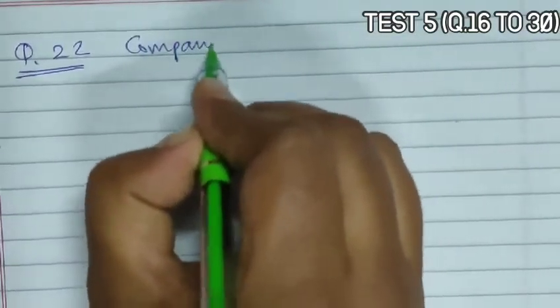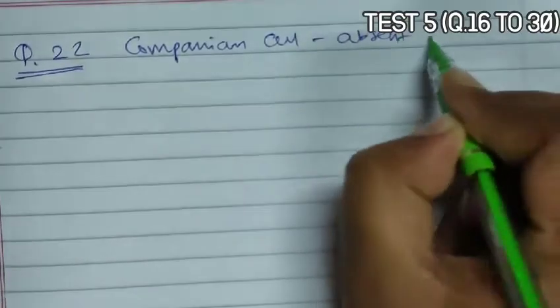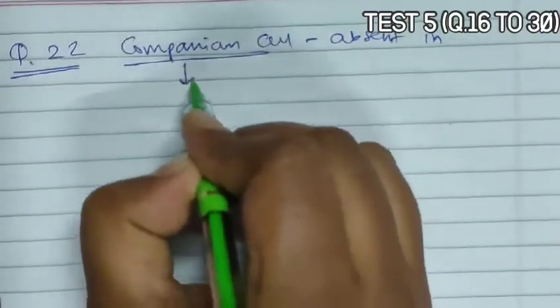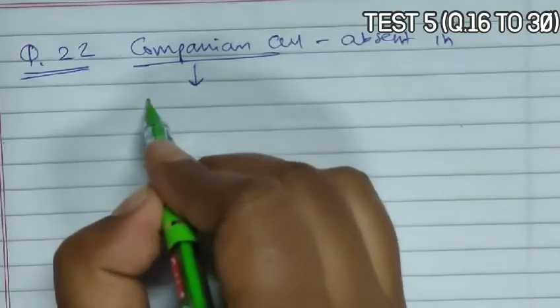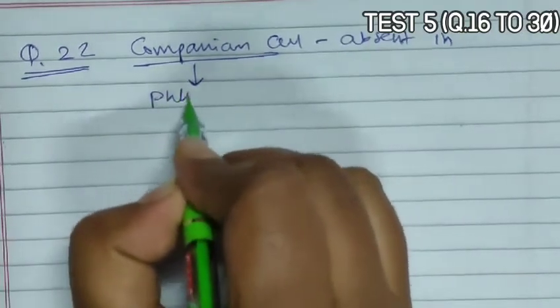Next is question 22. Question 22 asks that companion cells are absent in. Companion cells are a particular living tissue found in the phloem.